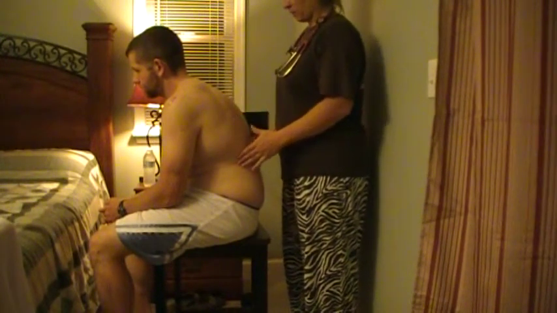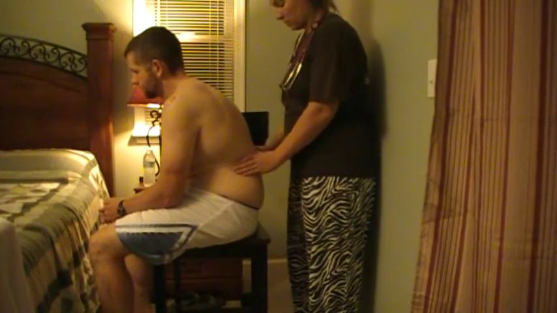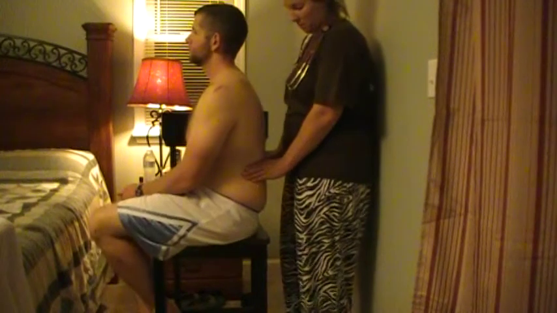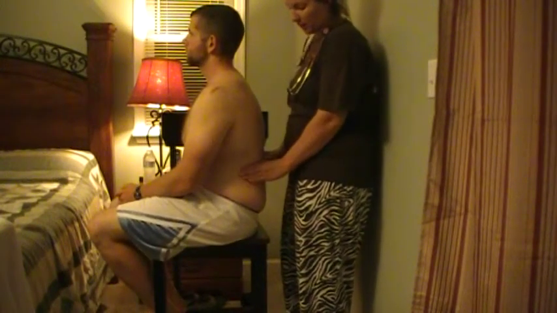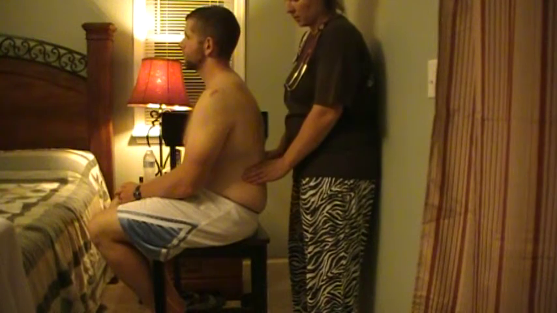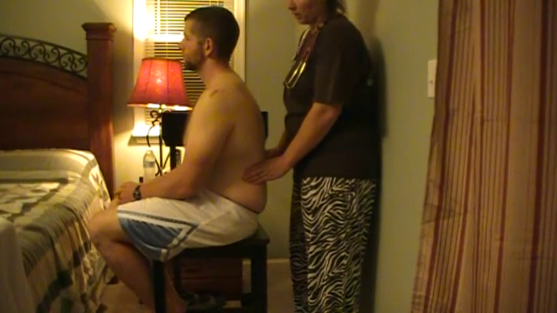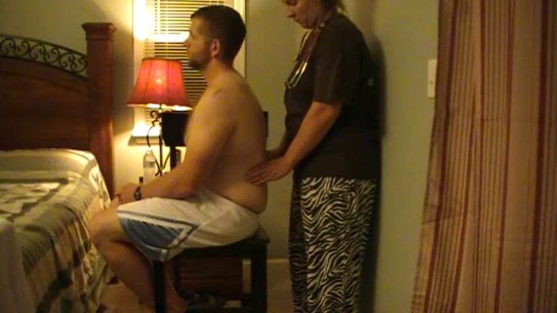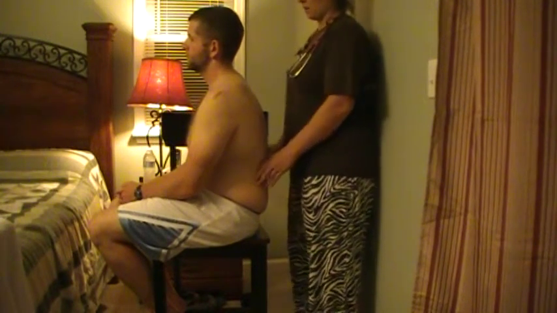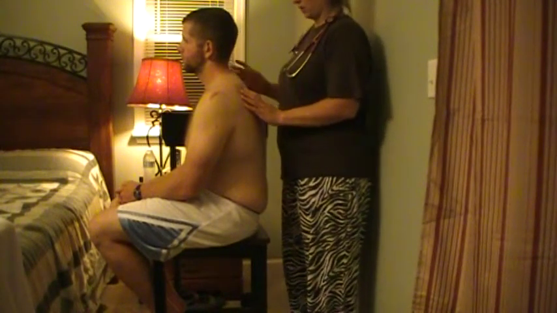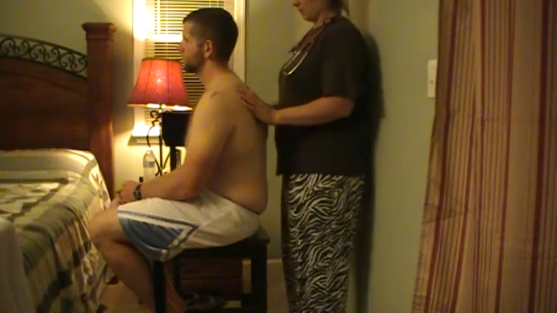I'm going to check for his thoracic expansion. So sit up for me. My thumbs should move out equally and symmetrically with his expansion. Take a good deep breath in and out for me. Okay. And my hands moved symmetrically and equally with his breathing.